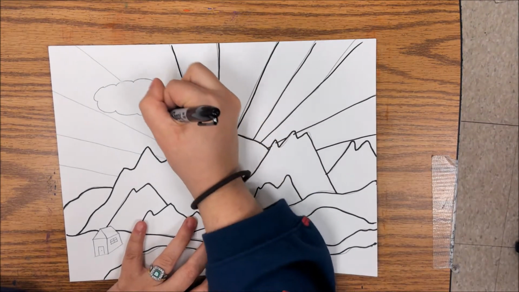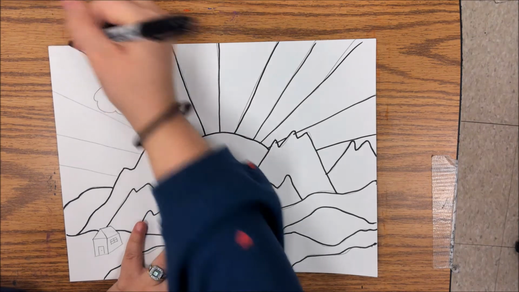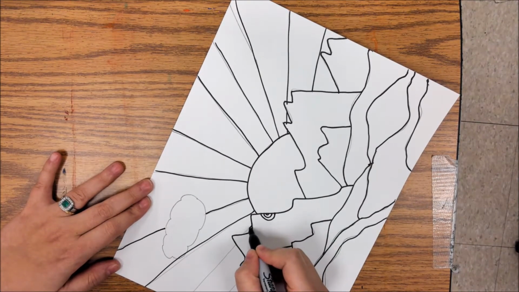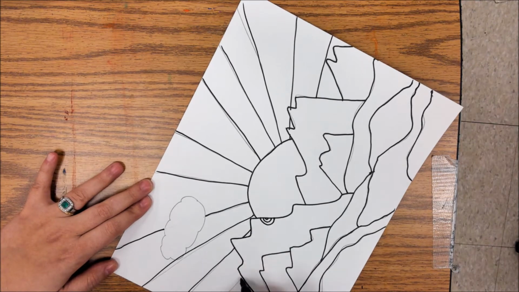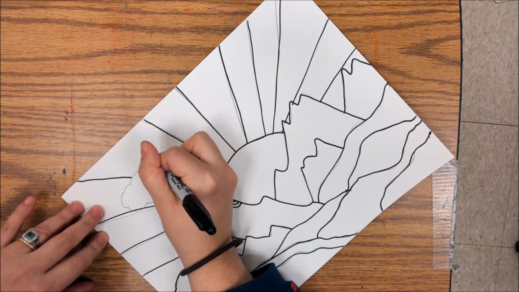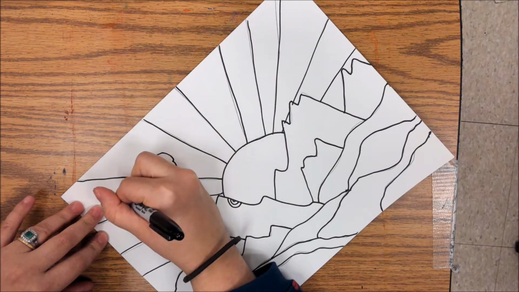All right, now I would go through once you finish tracing everything, and I would erase any pencil lines you have left. Remember, you do not have to trace. This is an option, but it may help you show everything off and really make it stand out more.